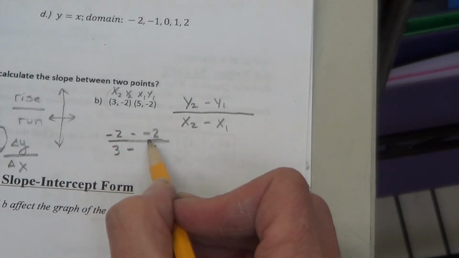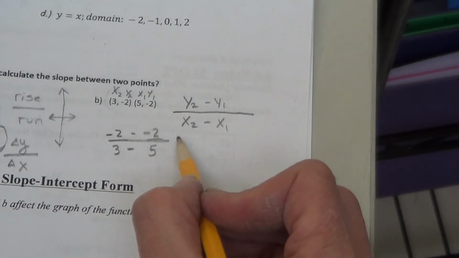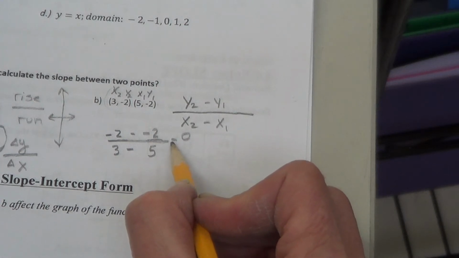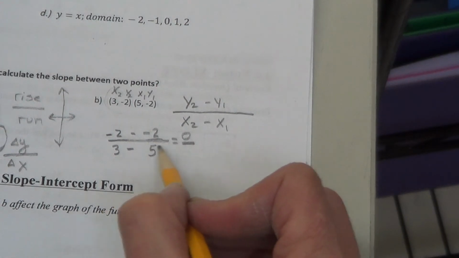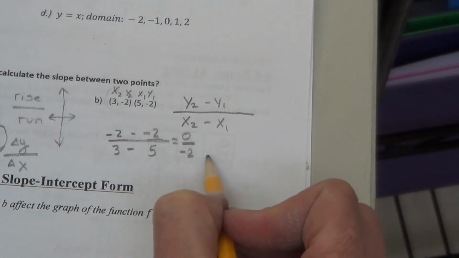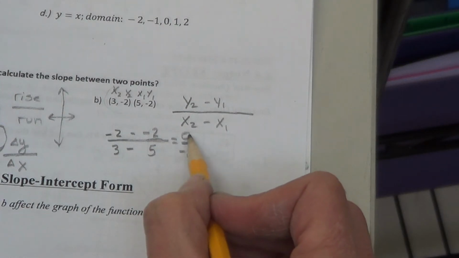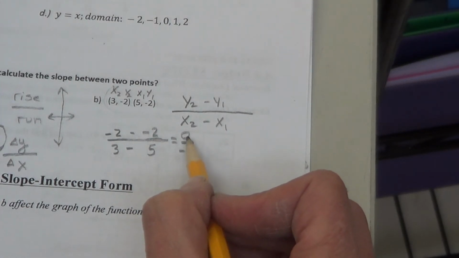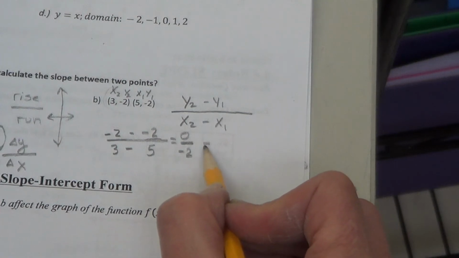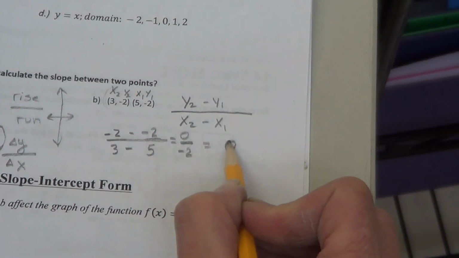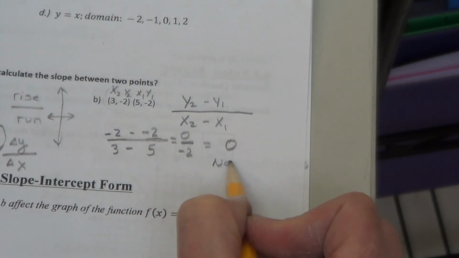Now a negative 2 and a plus 2 would equal 0. 3 minus 5 is negative 2. Anything with a 0 on the top of the fraction is equal to 0. So we have no slope on this.